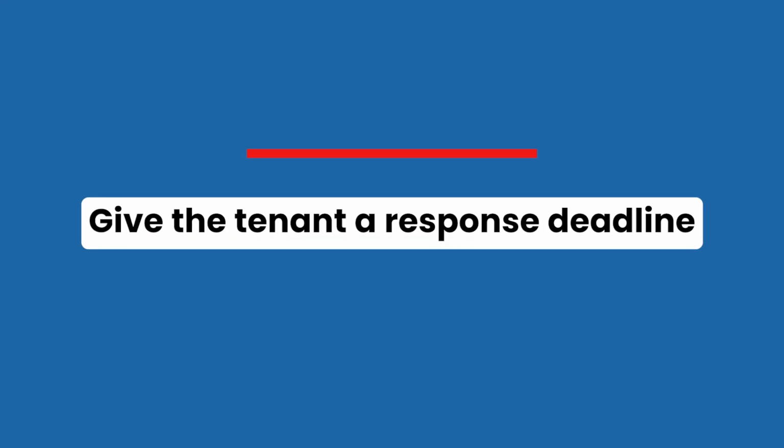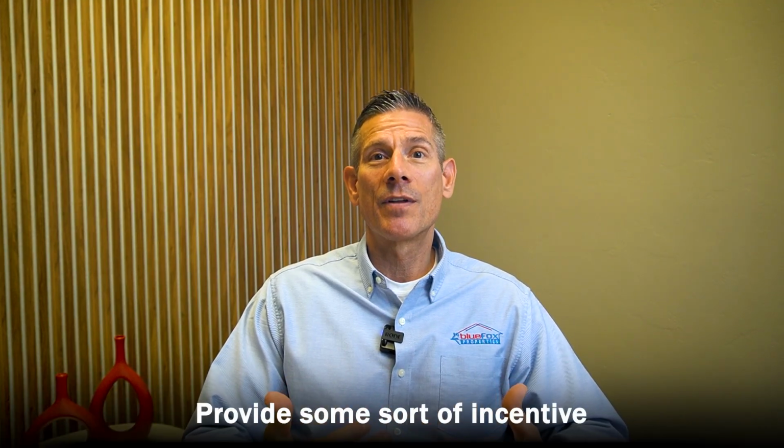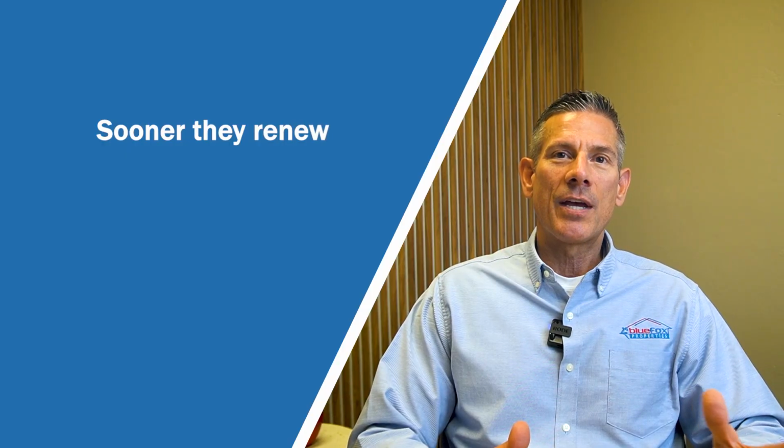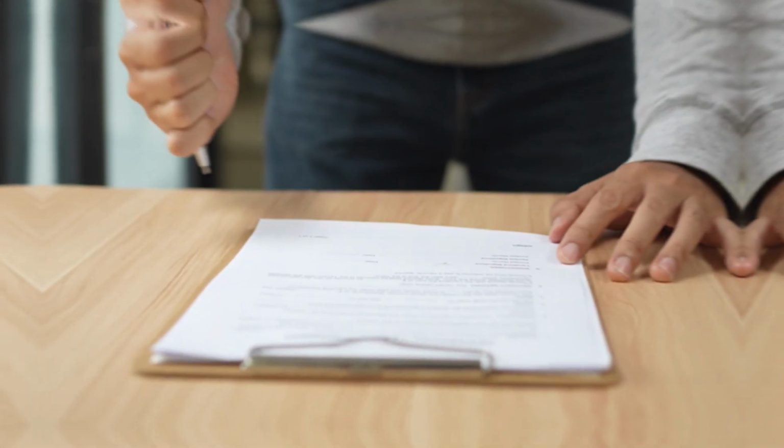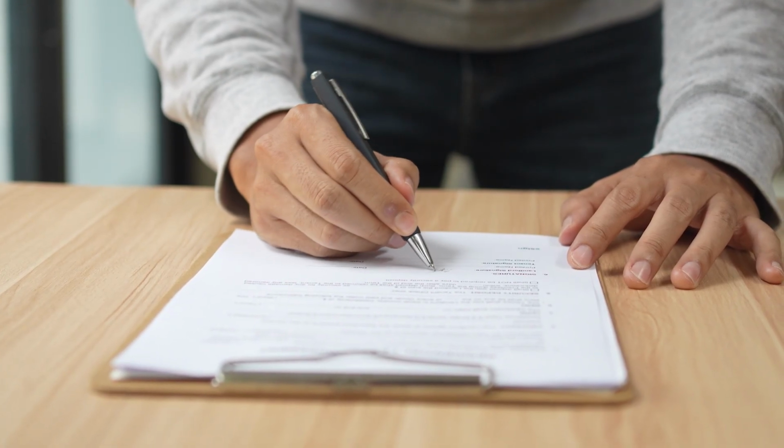So all I have to do is sign it, put it in the envelope, send it back, no problem. The other thing I'd recommend you do is give the tenant a response deadline. There are several different ways to do this. One of the most common ways is to provide some sort of incentive. So an incentive could be something so simple as if you respond by a week from now, I'll send you a $25 gift card to Starbucks. It could be something like that. There are other approaches too that actually incentivize people based on the rental rate itself. So the sooner they renew, the lower the rental rate, and the longer they wait, that rental rate goes up. So that's another strategy as well. A lot of different ways to do it, a lot of different philosophies behind that. So once you receive the signed lease or signed addendum, you're good to go.